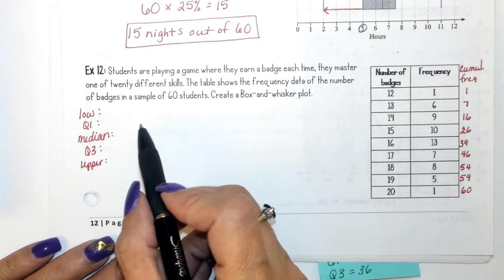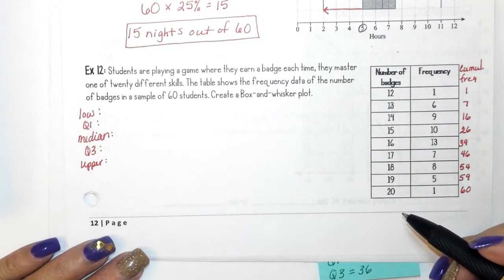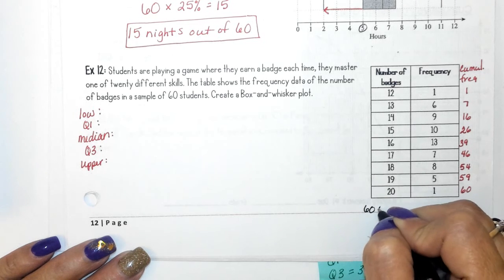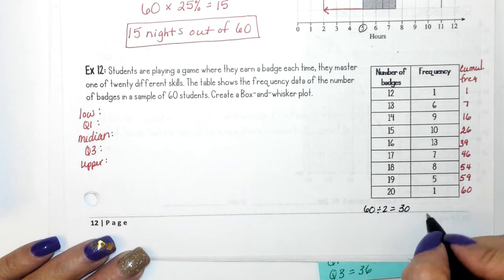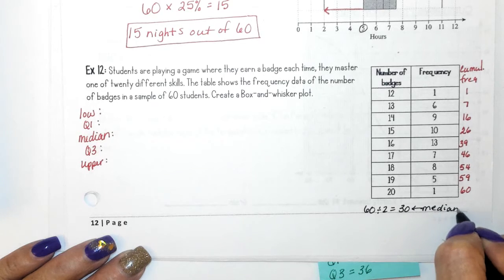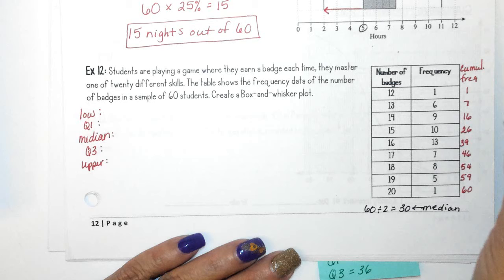All right. So here's what we know. We've got 60 students. So the median of the 60, we're going to divide that in half. That would be 30. So the 30th is the median. I need to figure out where the 30th data value occurs. Well, here's 1, here's 7, here's 16, here's 26.